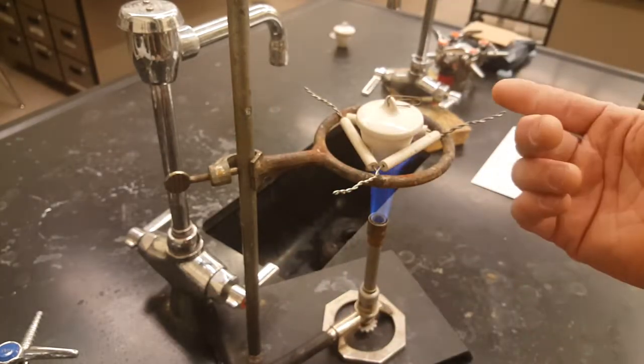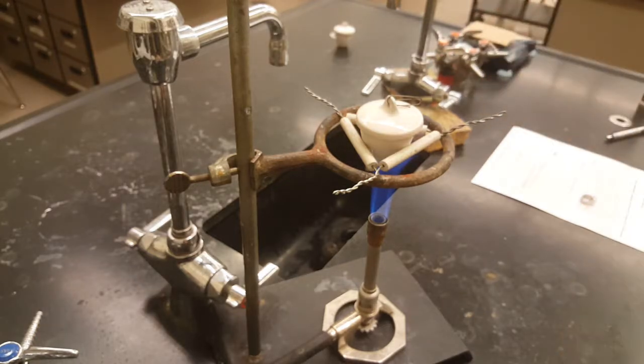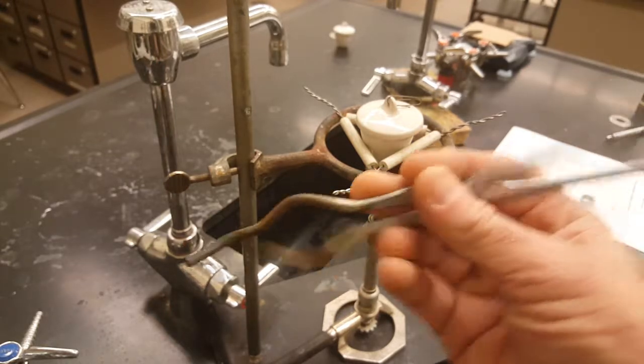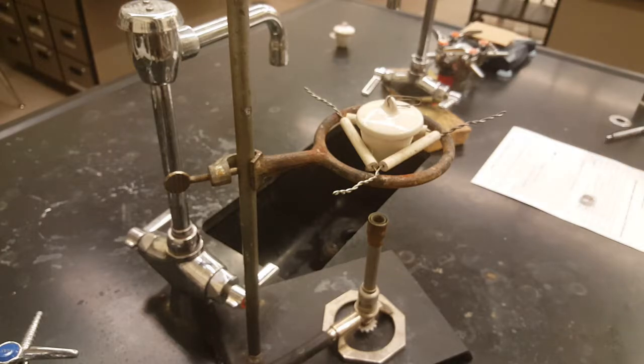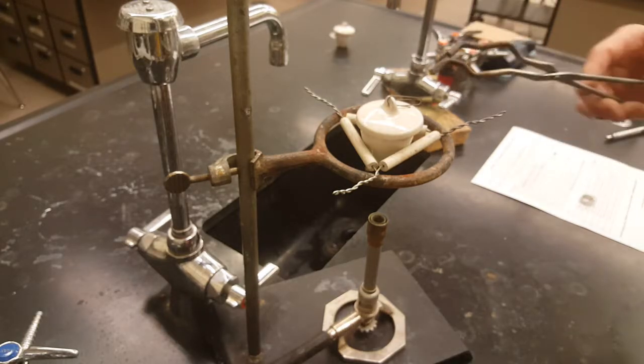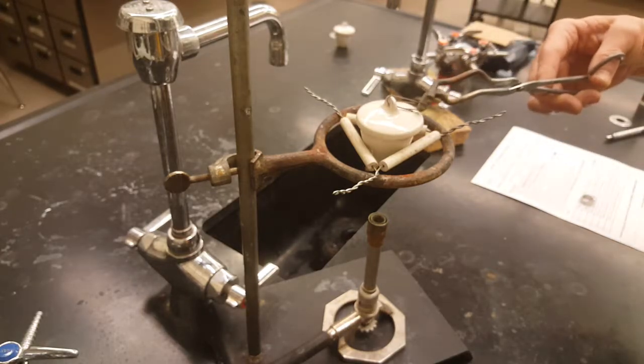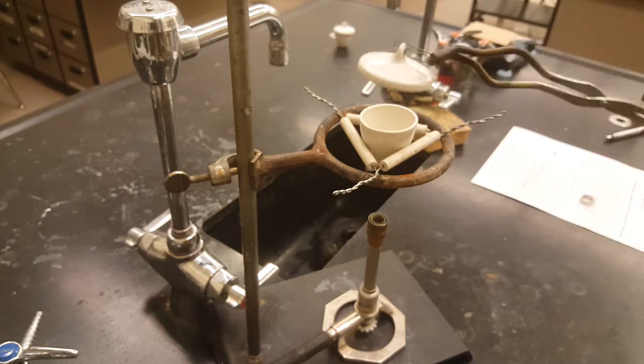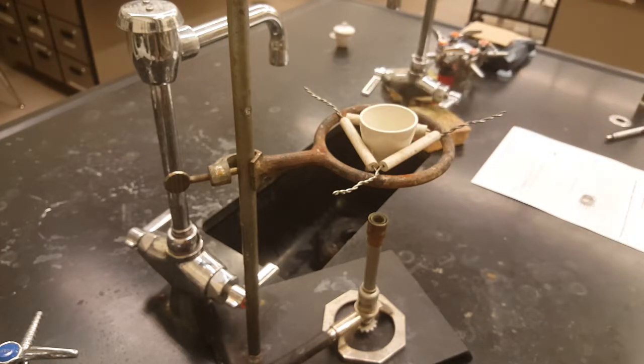So I've been heating my crucible and my crucible top for a couple minutes. It should be dry now. So go ahead and turn off the gas, and you'll have crucible tongs. The reason that we put a paper clip on the crucible top is so that it's easy to get that off of there.